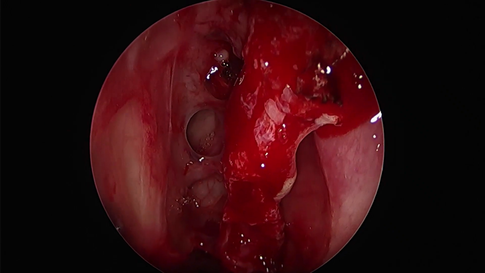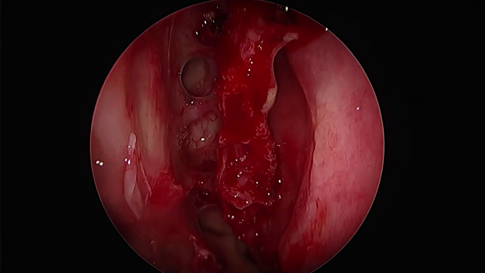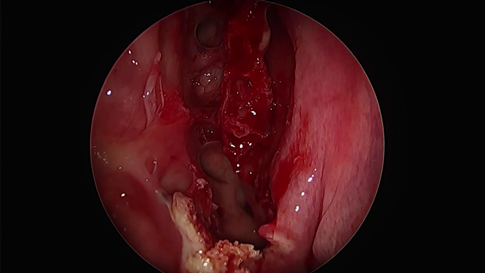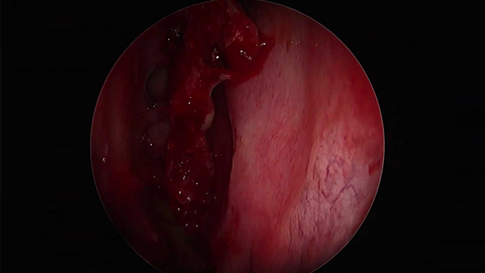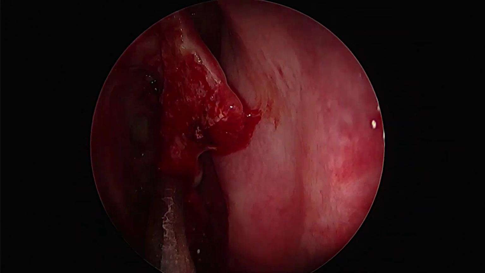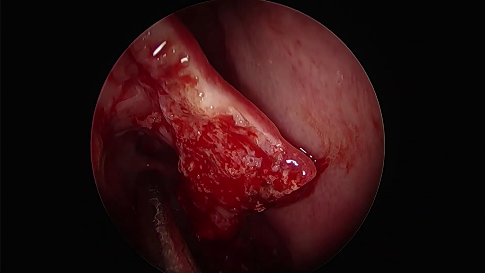A very small, tiny osteoma seems to be there in the region of the frontal recess. We can leave it behind without any trouble. The resected middle turbinate seems to be okay. No active bleeding, and this normally completes our procedure.